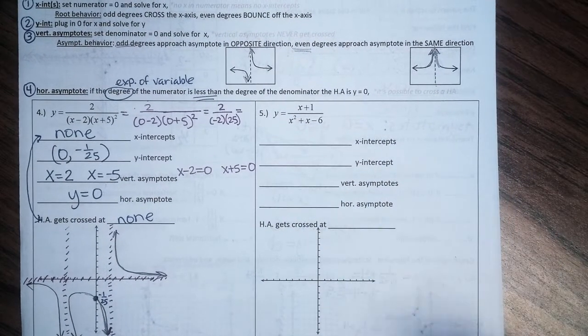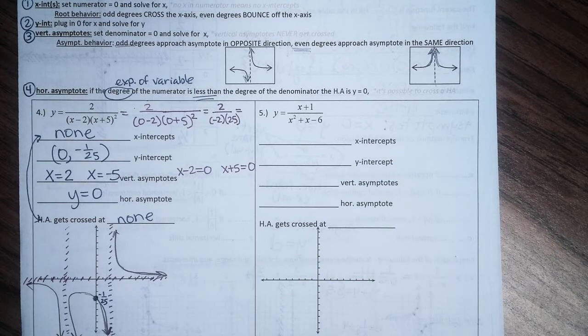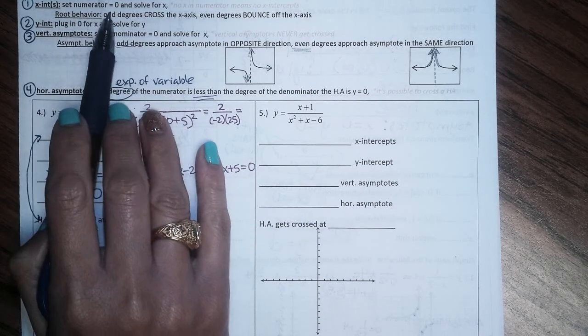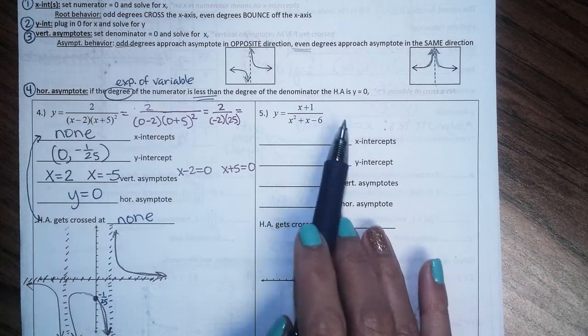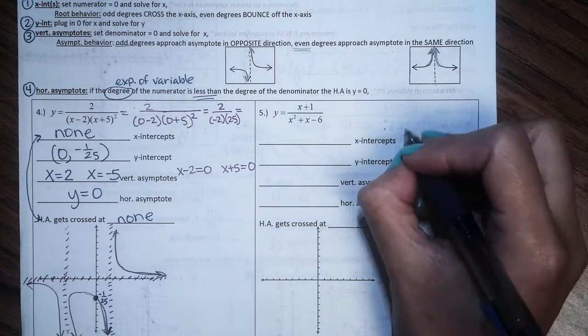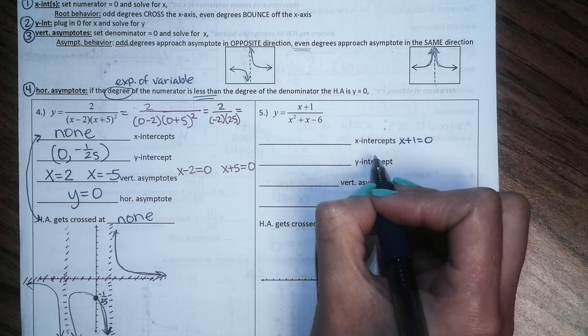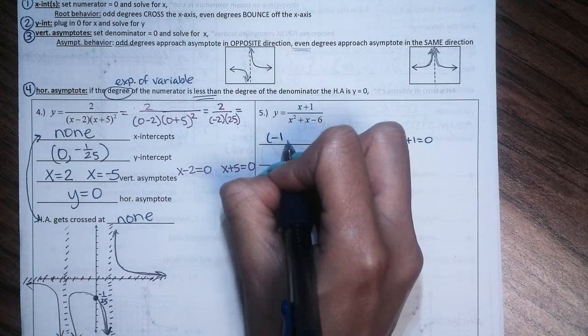Let me take you very quickly through the information. Step 1, find the x-intercepts. To find the x-intercepts, you set the numerator equal to 0 and solve for x. So I'm going to do x plus 1 equals 0. So that means that the x-intercept is (-1, 0).